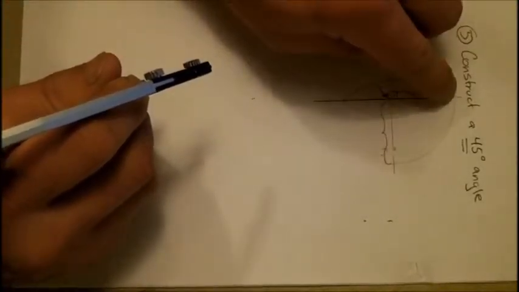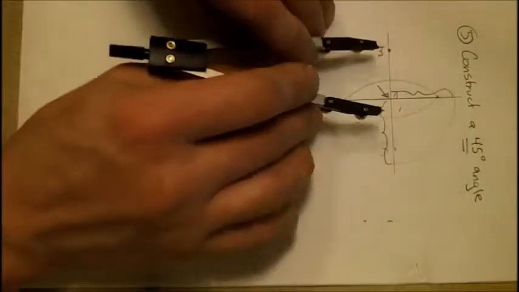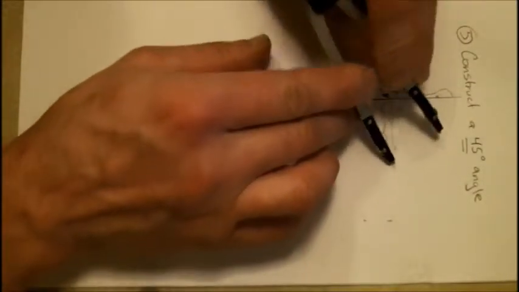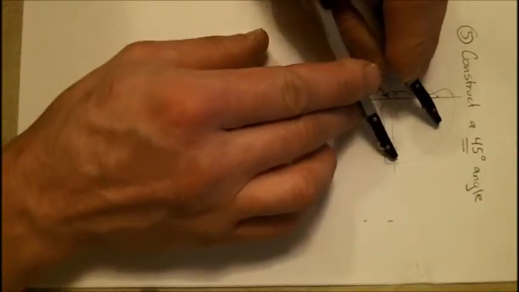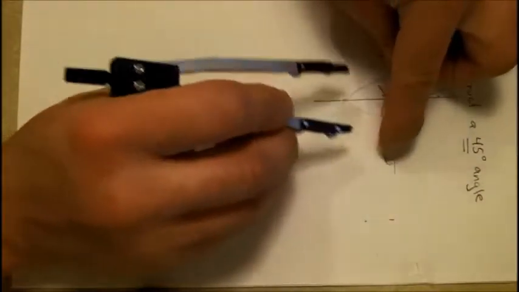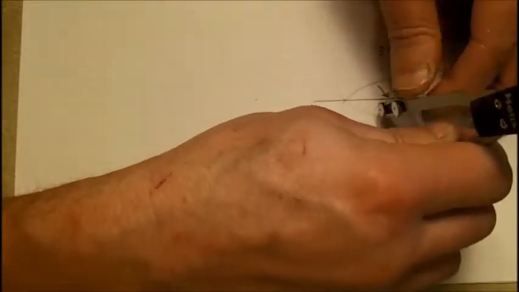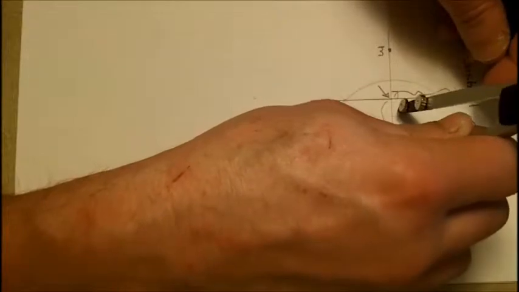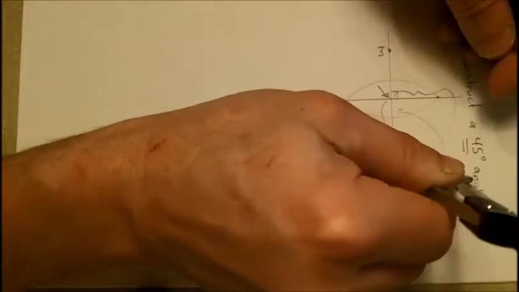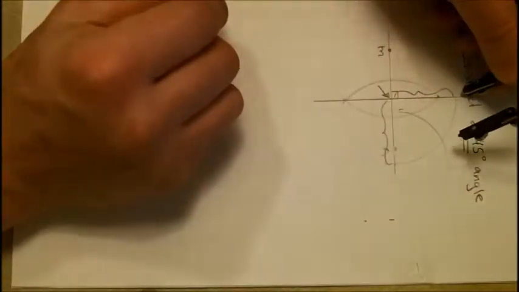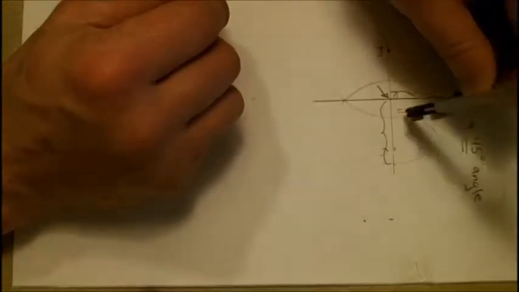So I'm going to bisect the distance between this intersection and this intersection. So much like I did here, I'm going to pick a point that looks like maybe a little more than halfway, and I'm going to draw a couple of arcs. First, I'm going to start at this point of intersection.